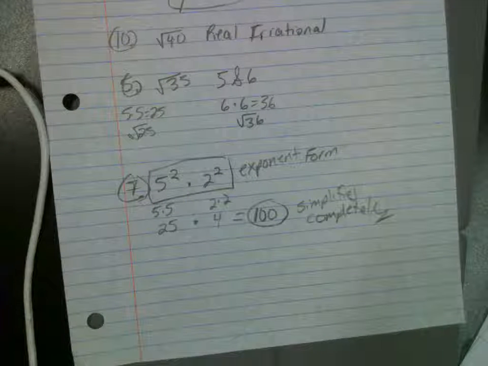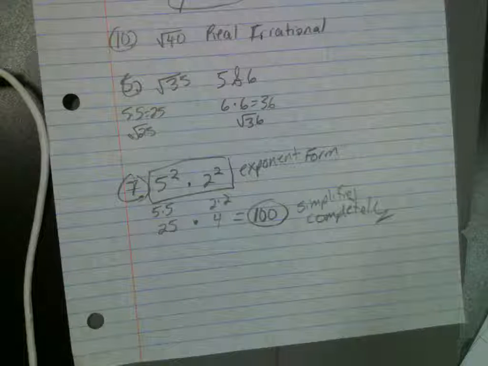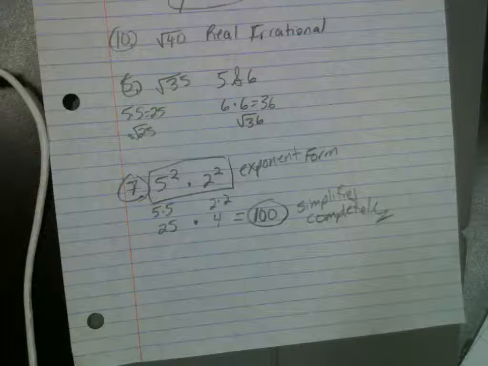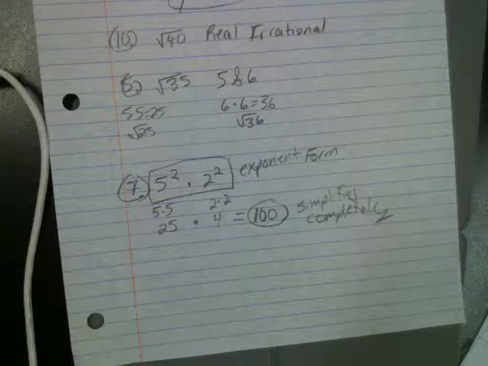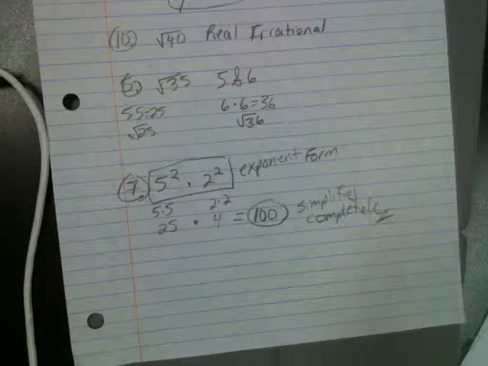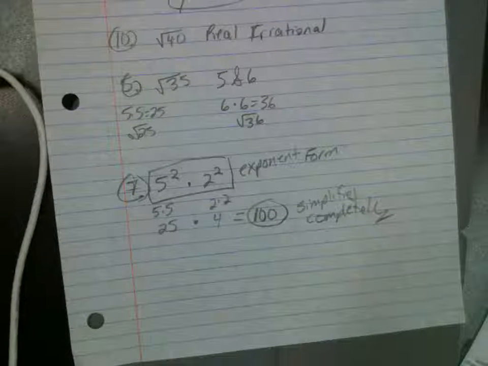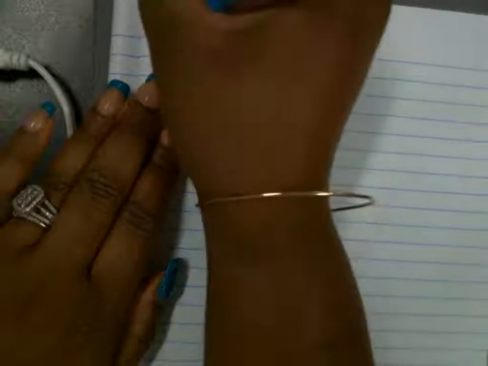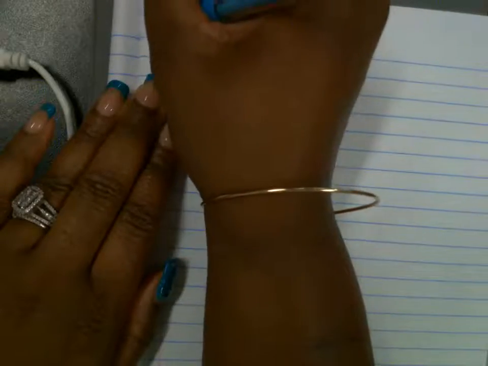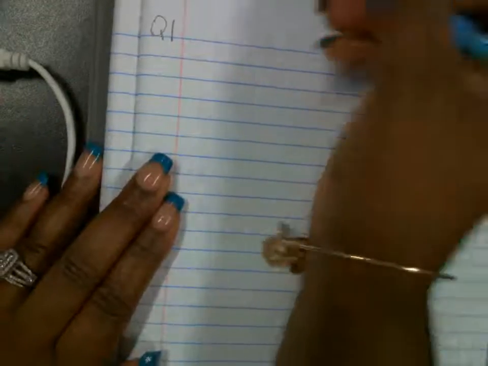Does everybody have their workbook? I feel like we need a lot of practice. That's how I feel. 18 in the interactive notebook, 14 in the workbook.